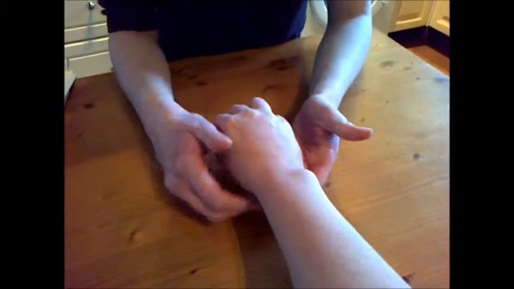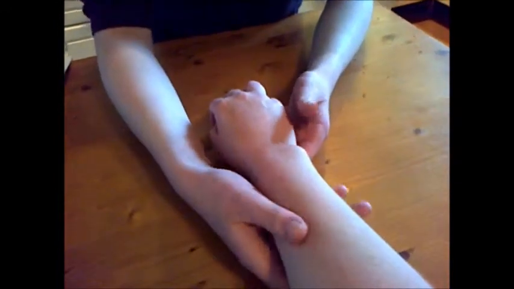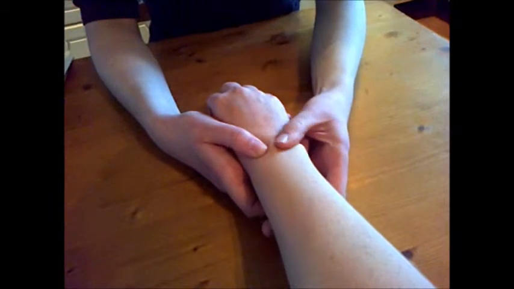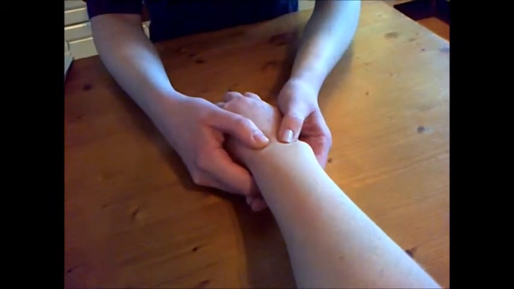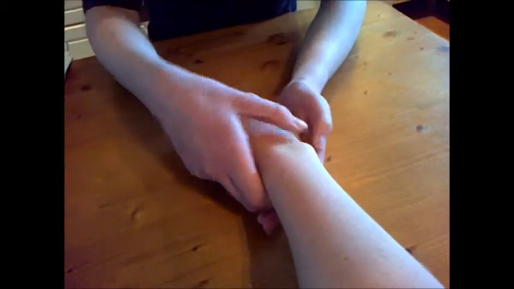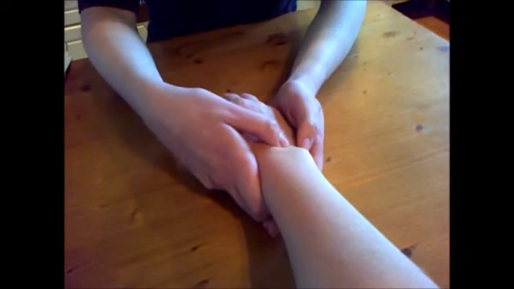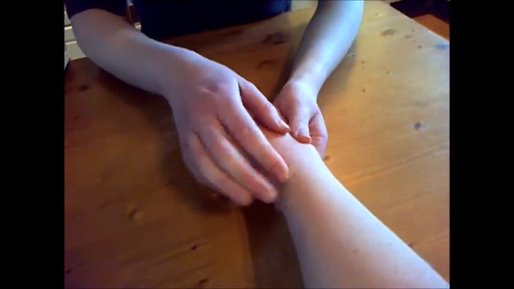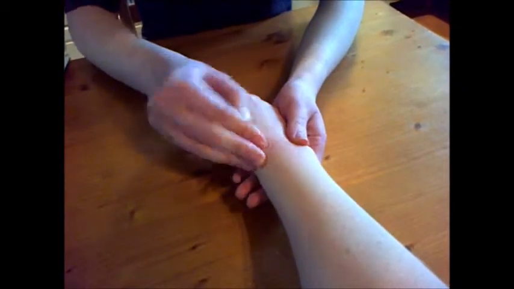So first of all, I'm going to start just with the radius and the ulna, coming down from the forearm and towards the wrist, looking at the distal radiocarpal joint there. And there's an interosseous membrane and fibrocartilage triangle between the ulna and the carpal bones, looking for any discomfort. Any calluses could indicate a previous fracture.